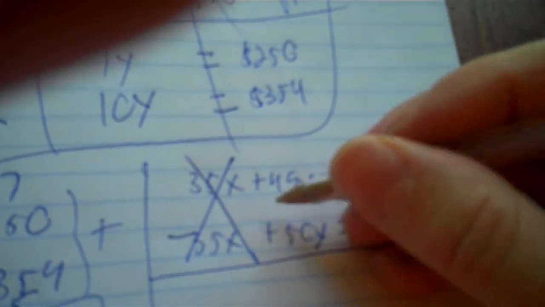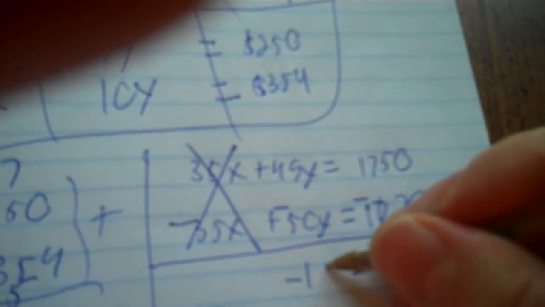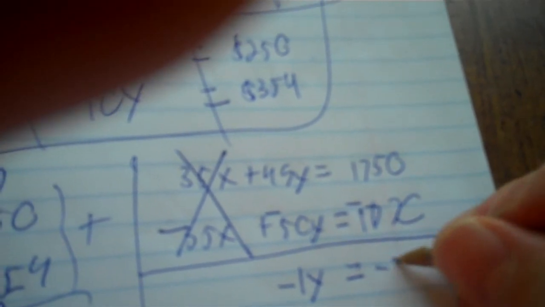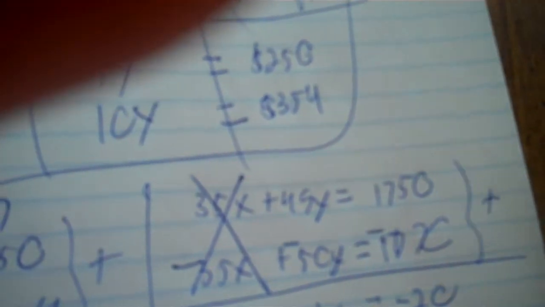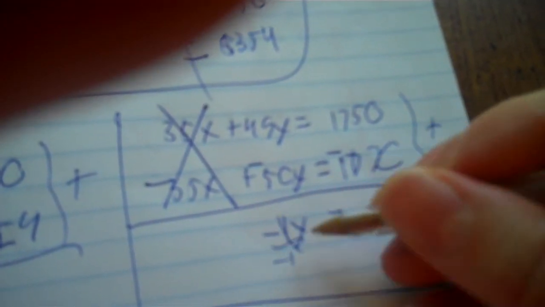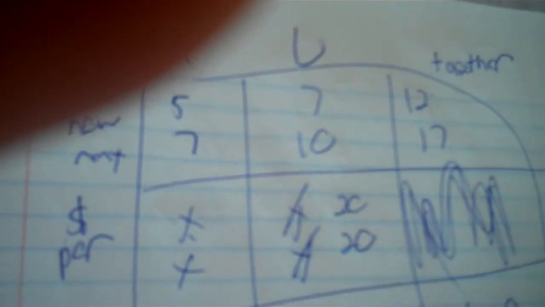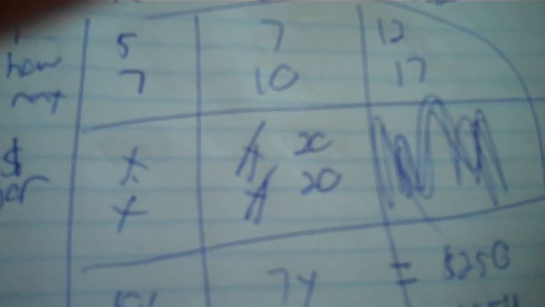Negative, and then I can cross out, but then that and that go negative. So it's going to be negative 1Y, and when I add those, it's negative 20. Remember, always add them with the negative in there too. And divide by negative 1, and Y is 20. Okay, so my Y, the uniforms cost $20 for each school. Makes sense, because they don't change for one school, so the unis are $20 right there. You don't have a quick way to get the second answer.